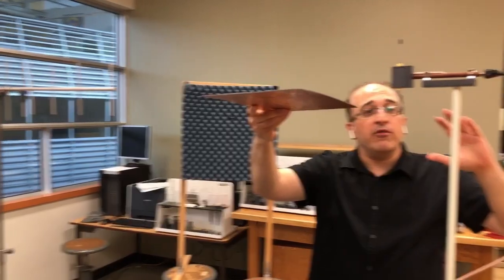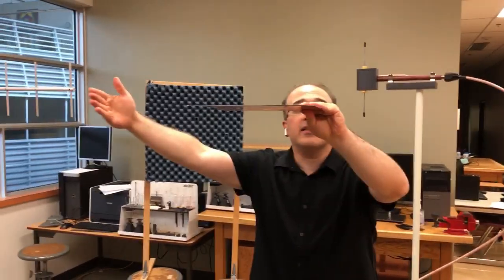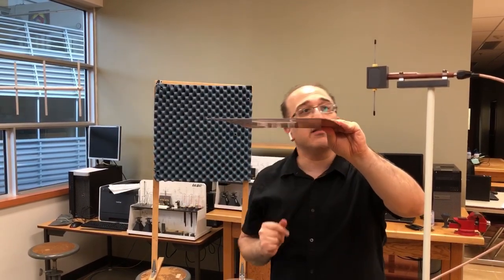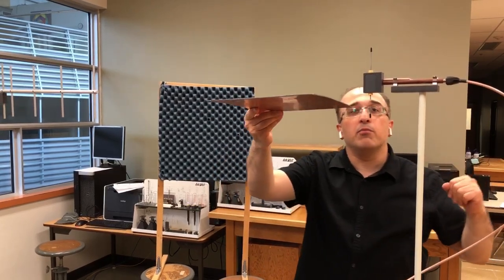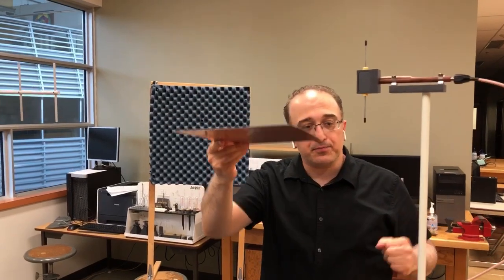When you do that, you need to be careful that the transmitting antenna that illuminates the receiving antenna is co-polarized with the receiving antenna. That's going to make a proper H-plane measurement, or to be more accurate, co-pol H-plane in this case.